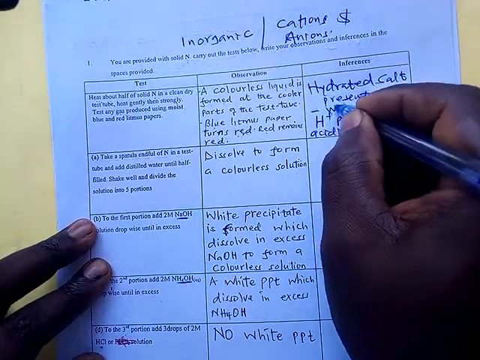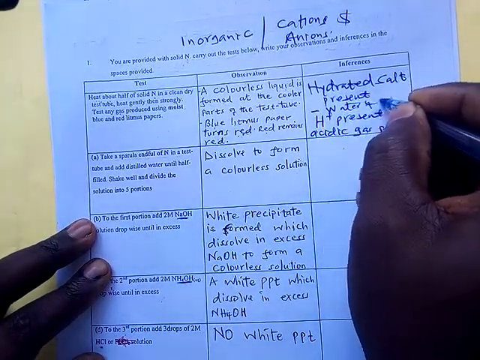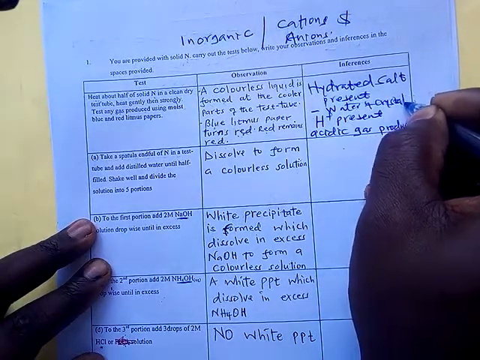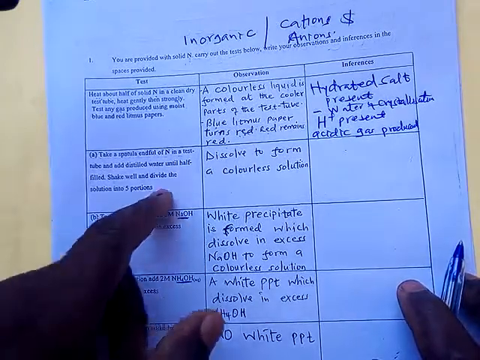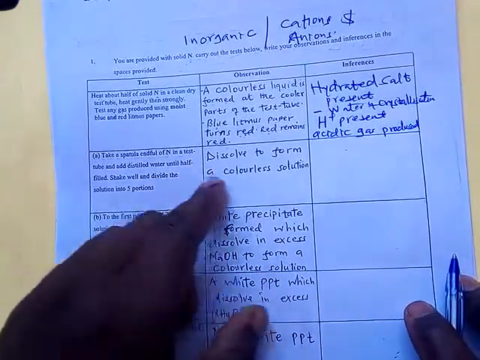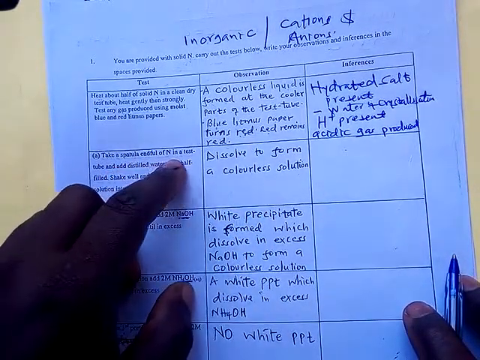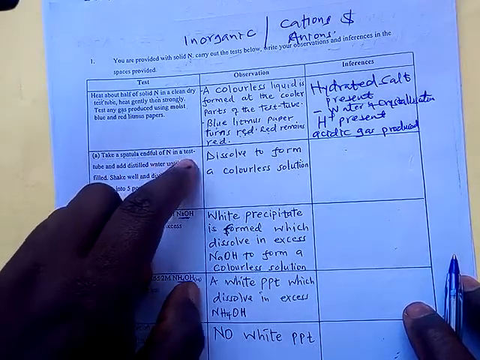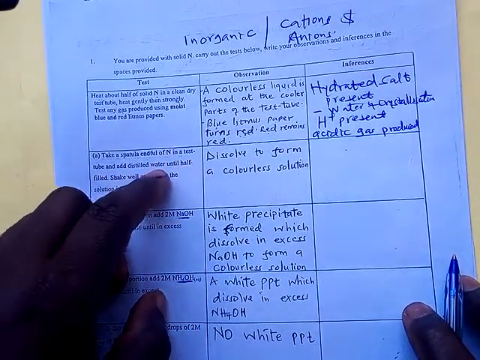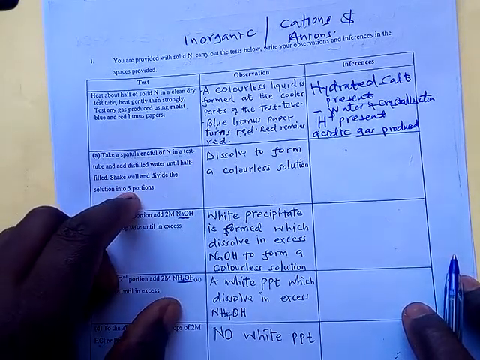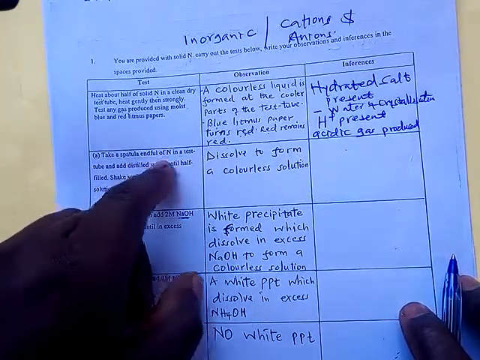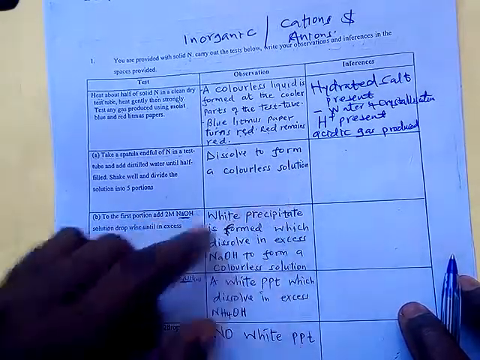Or you can say water of crystallization. Now let me go to part 2. Take a spatula end of N in a test tube and add distilled water until it is half filled. Shake well and divide the solution into 5 portions. So N dissolves to form a colorless solution.